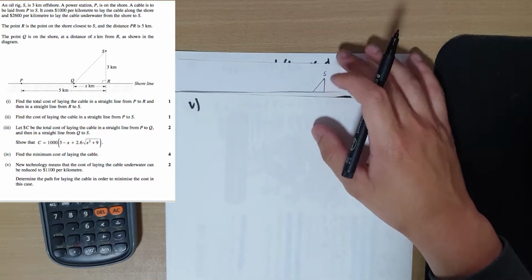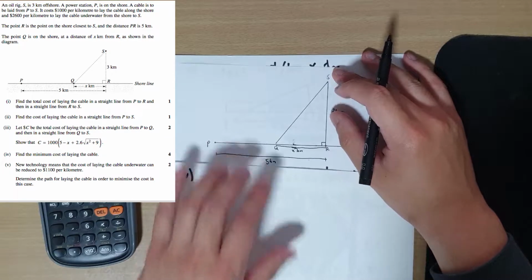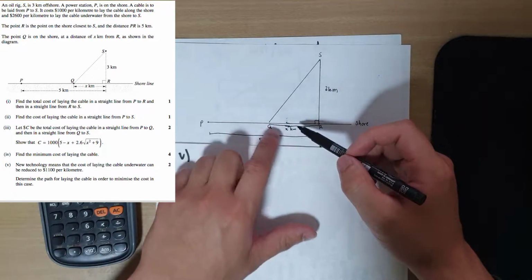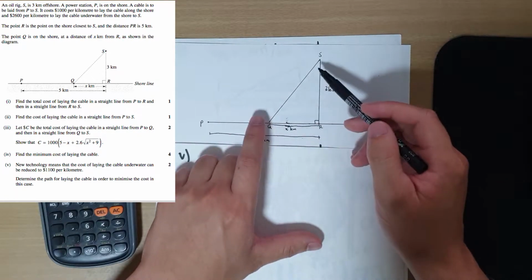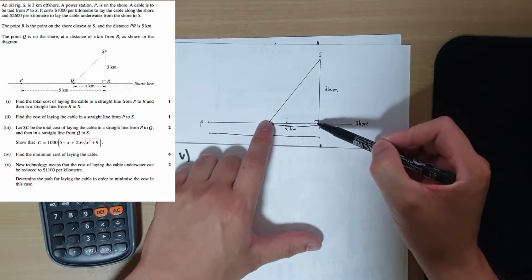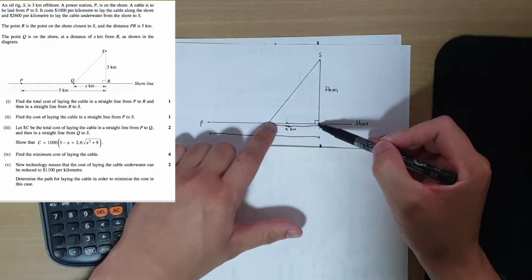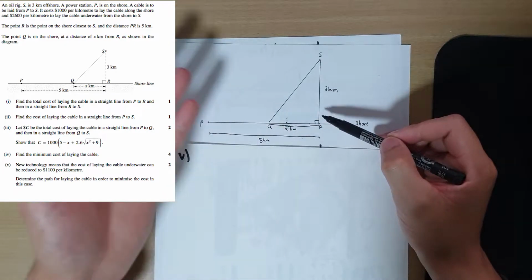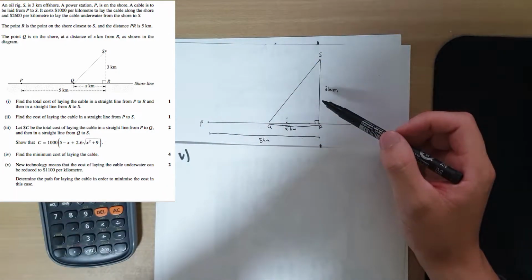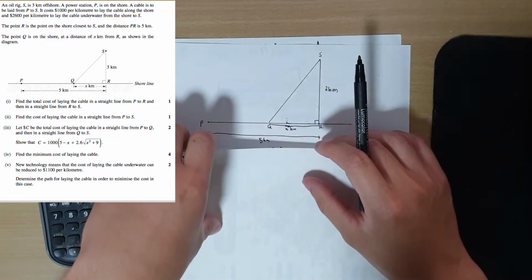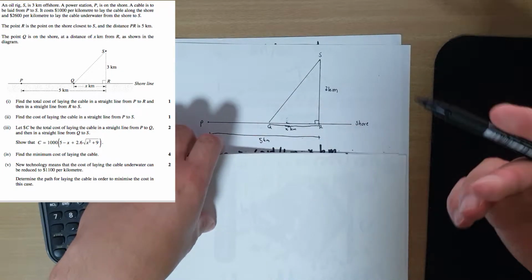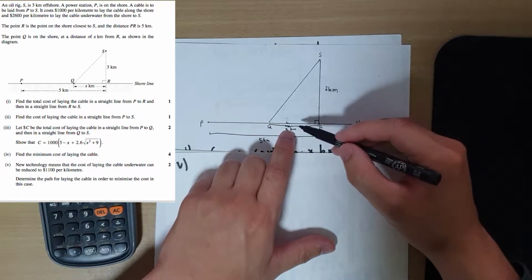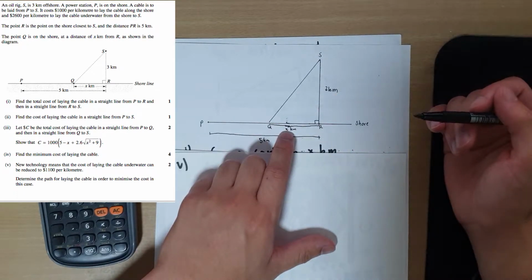if we remember what we did in the previous part, what X told us was this distance here, right? And this distance could be anything. Remember, X could have been 5, 4, 3, 2, 1, 0. But solving the previous question helped us understand what value of X gave us the cheapest cost. And the value of X actually tells us the path of the actual cable.